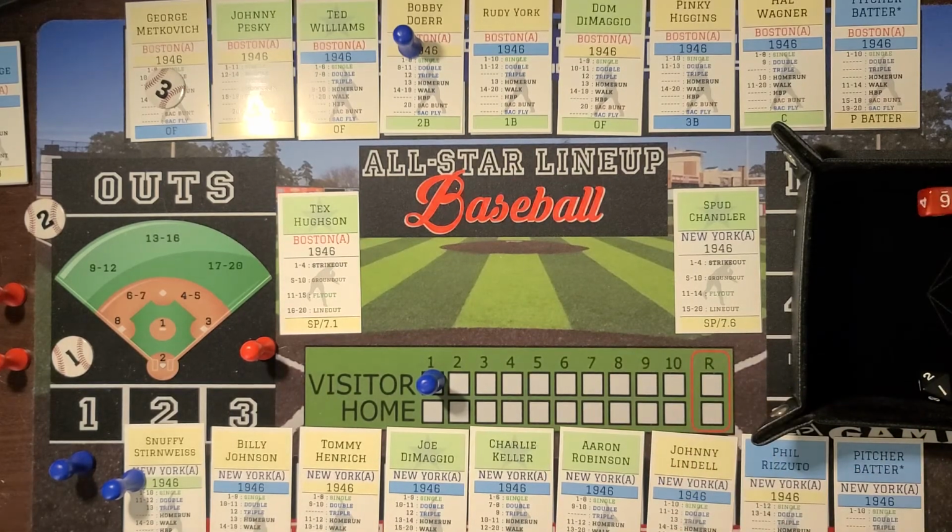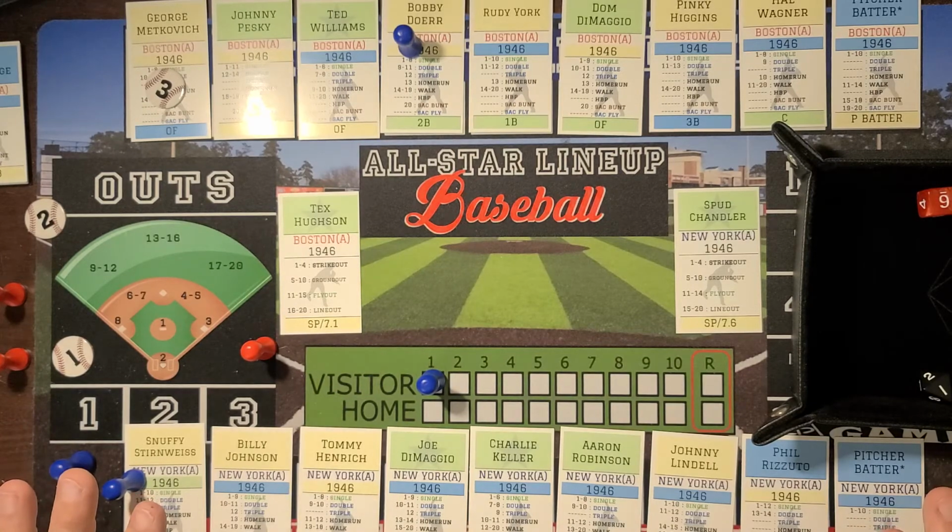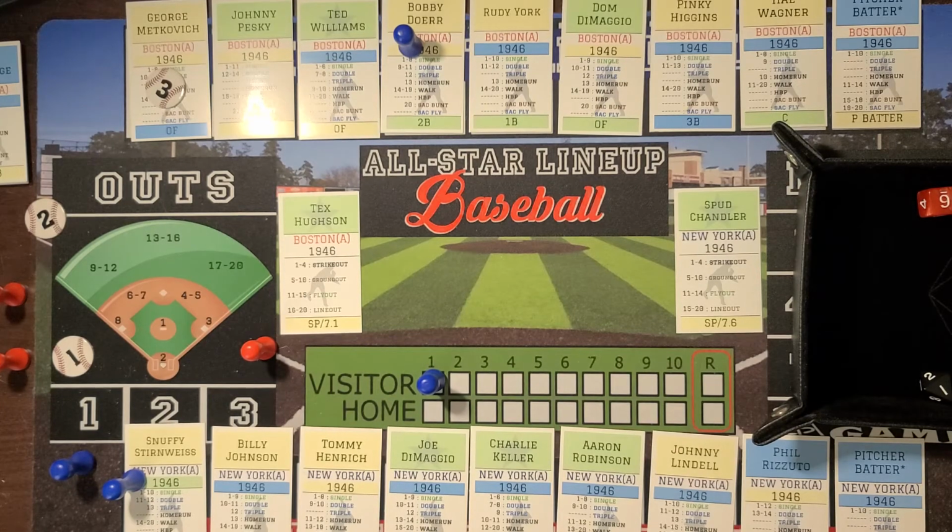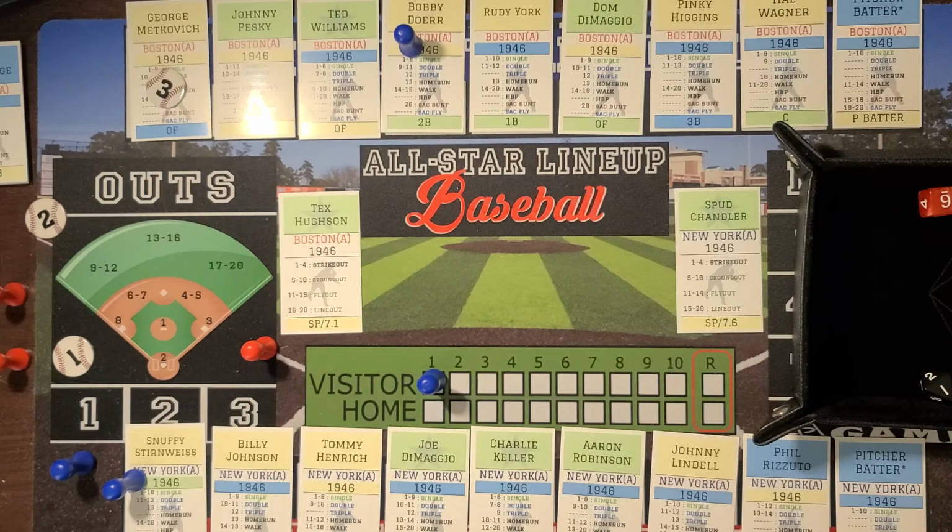That's it. Don't have to look up any charts. Everything you need to handle any situation is on the tabletop, and you can play it the way you want. You can be aggressive. You can play it straight up. You can play it the way the teams originally played, I mean, the way the Red Sox played that year, or the Yankees played that year. You can do whatever you want, in terms of how aggressive you want to be.